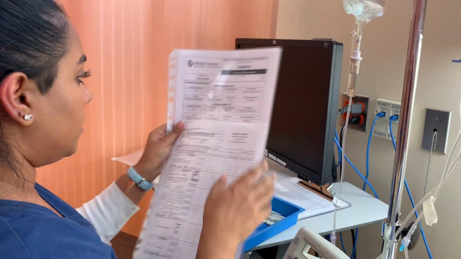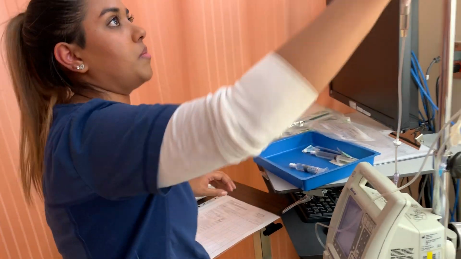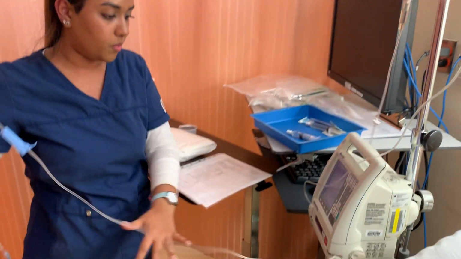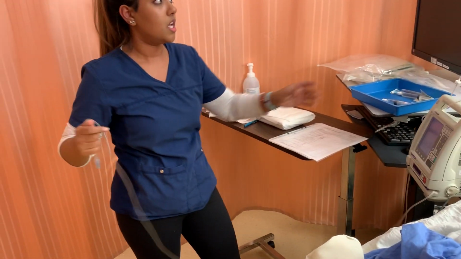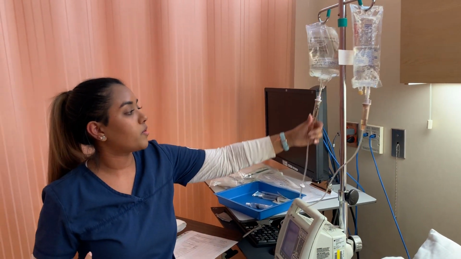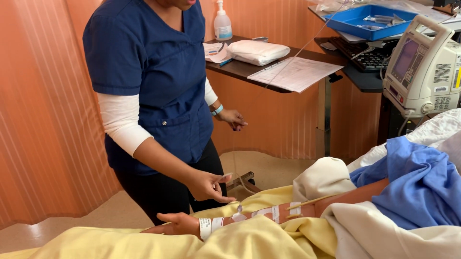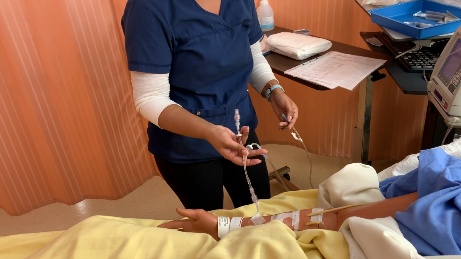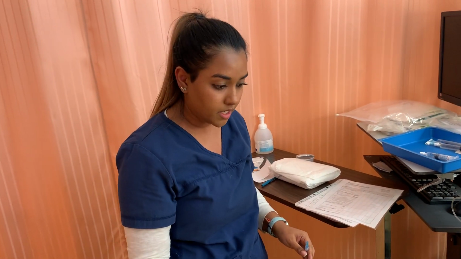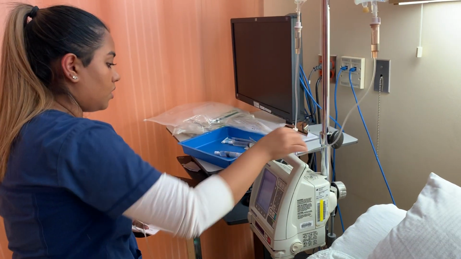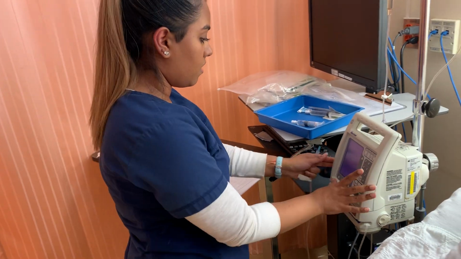Okay, so I'm just going to make sure this is the right tubing here. We have primary tubing with no ports. We have the normal saline running TKVO via gravity. It's already attached to my patient. The Y is primed. Everything is primed. We know that the patient's IV is patent. So I'm just going to program my pump now.